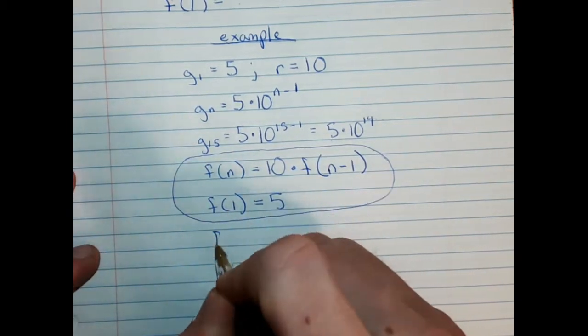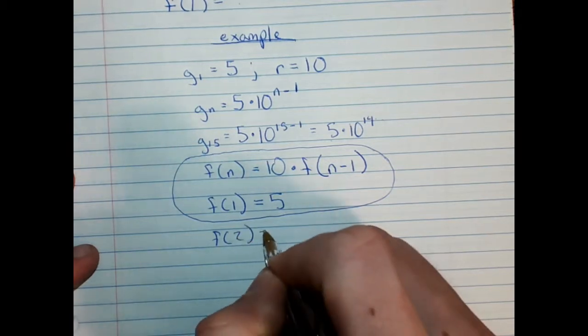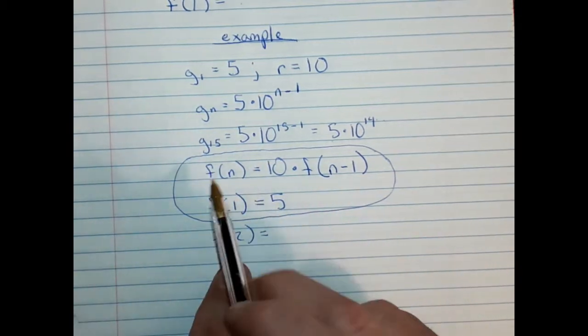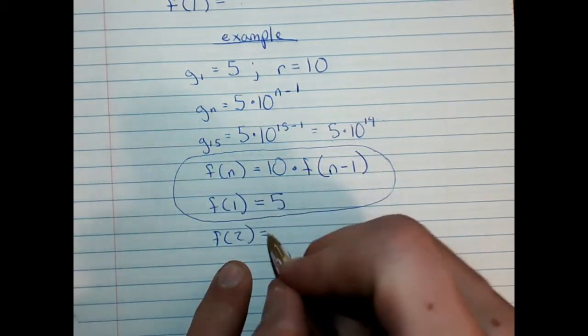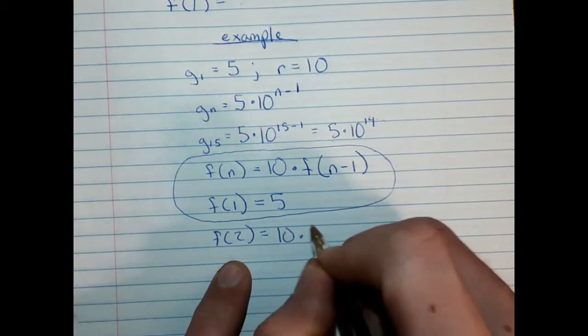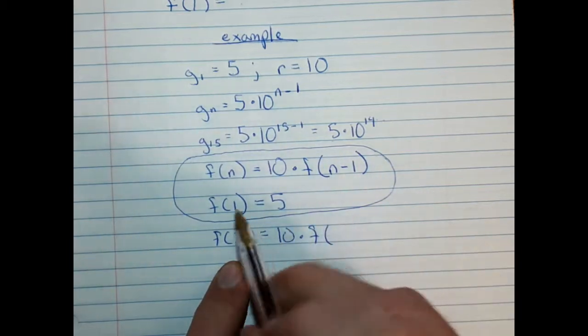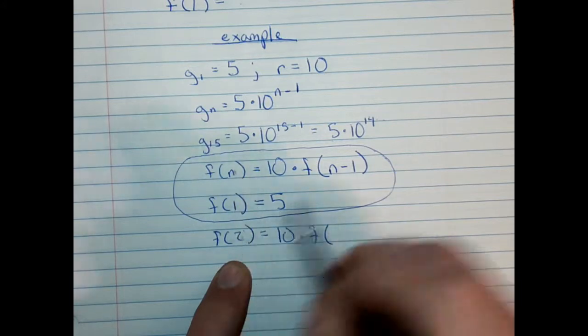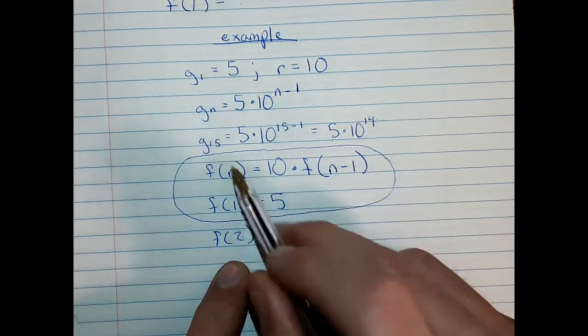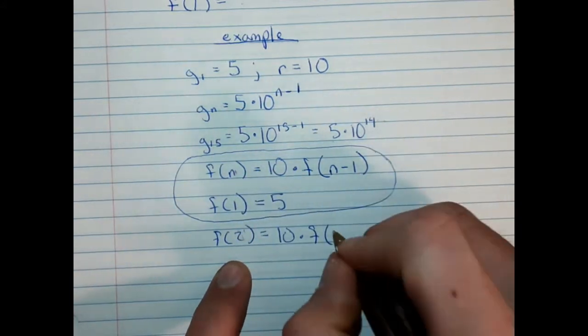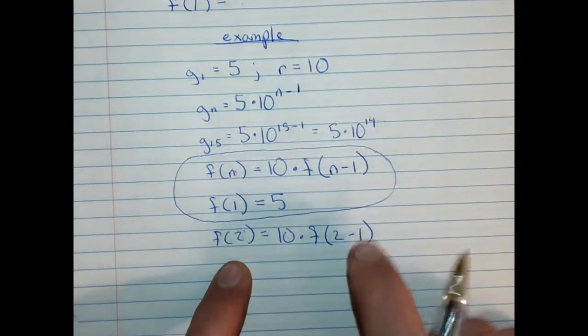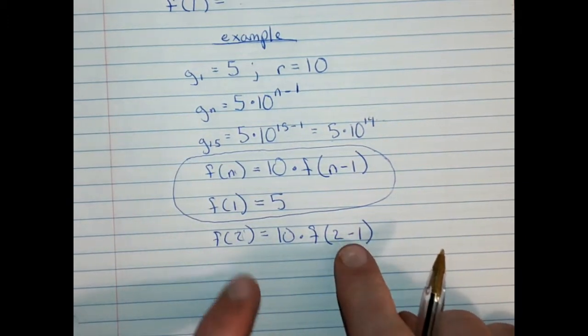If I wanted to know f of 2, I would use this f of n formula. So that's 10 times f of n-1. Here's the substitution: the 2 is going to go in place of the n. So it's f of 2 minus 1, but f of 2 minus 1 is just 1.